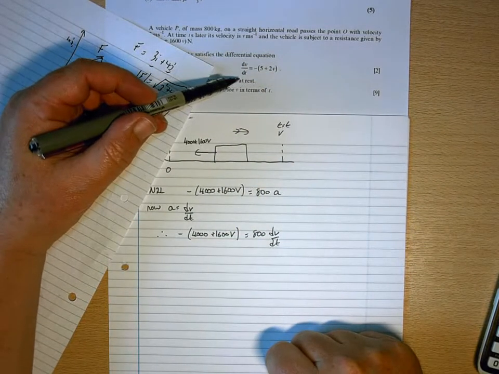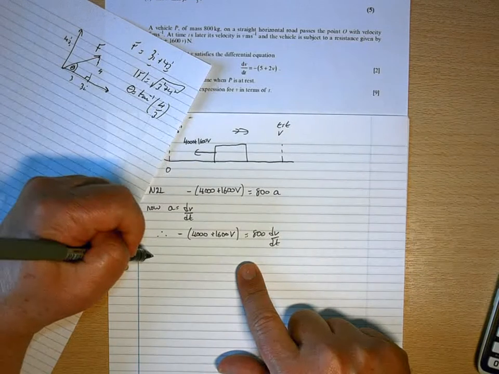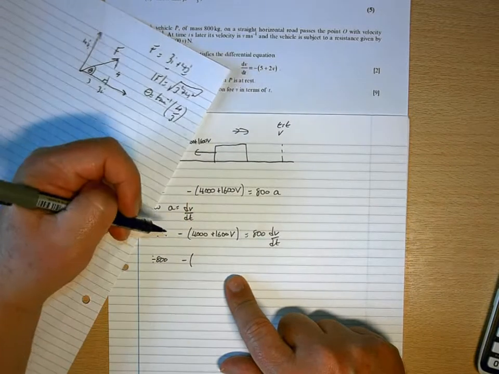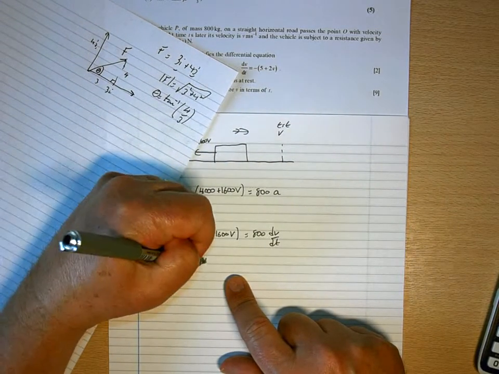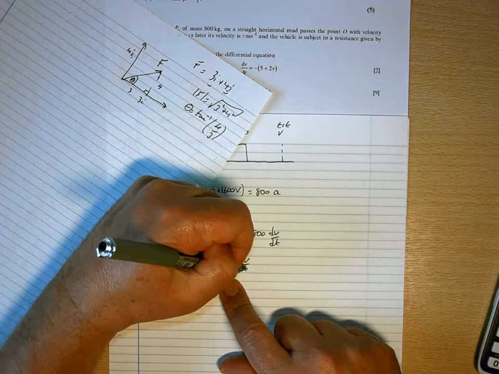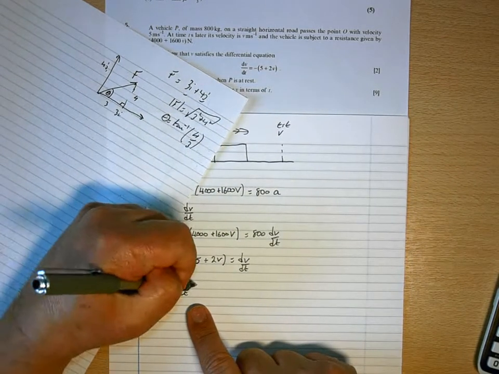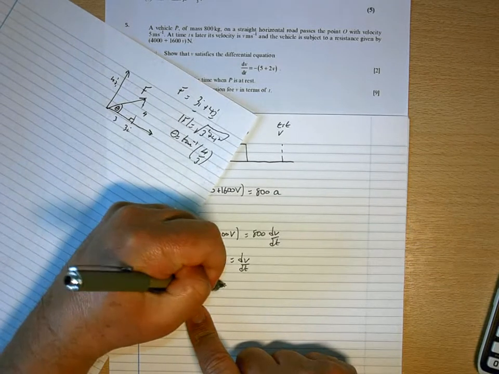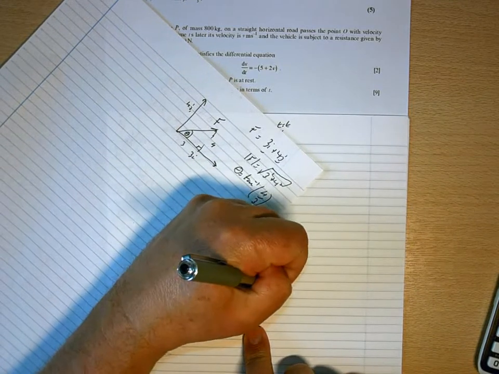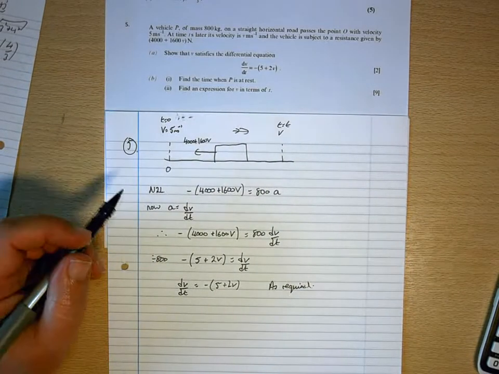So now it's starting to look a little bit more like that. There's nothing in front of the dv/dt there, so I can divide every bit of this by 800, and 4,000 divided by 800 is 5, 1,600 divided by 800 is 2. So lo and behold, if I just write that the other way around, I've got my differential equation. So that's the first bit, there's 2 marks there.